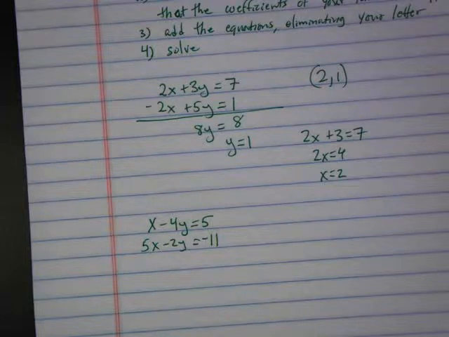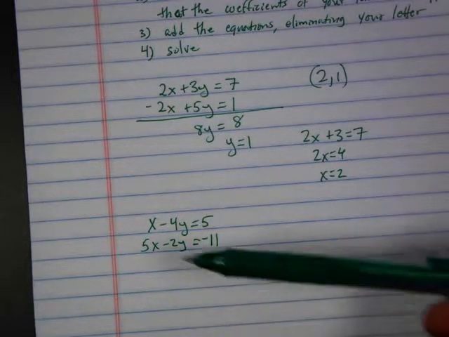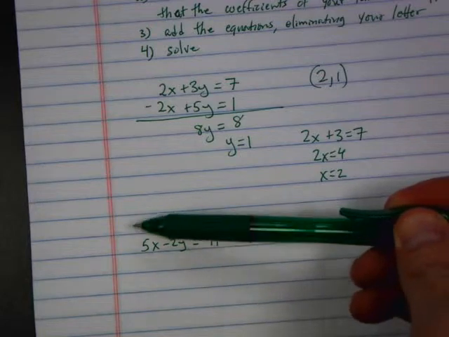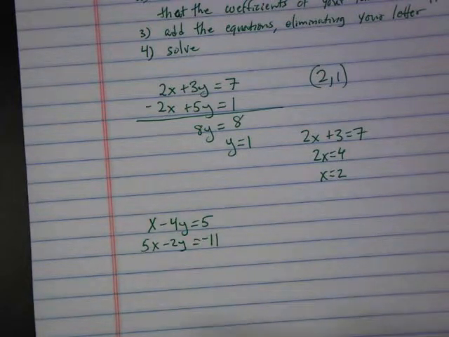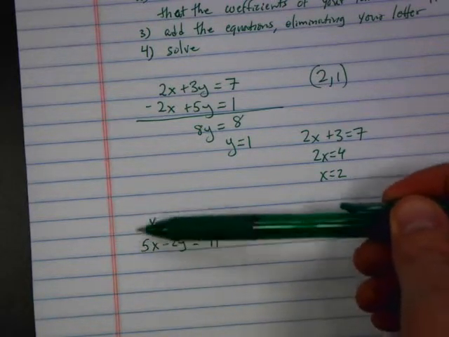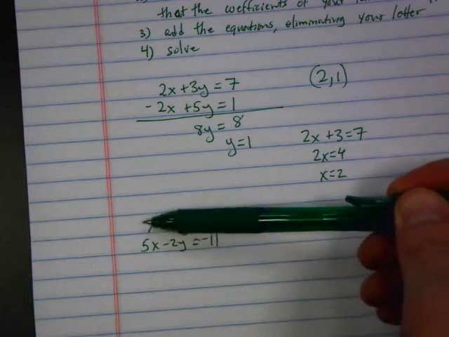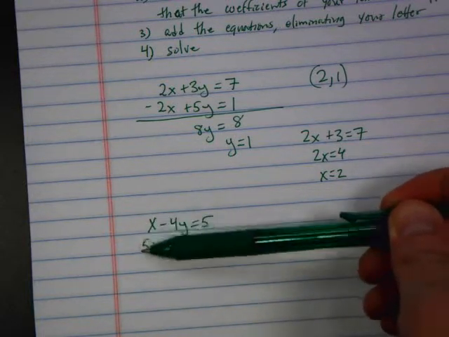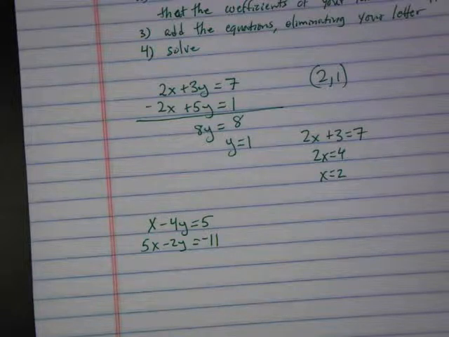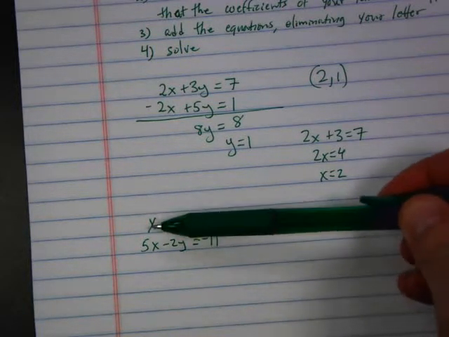So to do it by elimination, we pick a letter. Do you like x? Do you like y? X. You like x, okay? What you need to do is you need to look at your coefficients. This one's currently at 1 and this one's a 5. You need to multiply the equations by things to make it so they have the same coefficient, but one of them's positive and one of them's negative. So what might you multiply by? Negative 5. Take the top one and multiply by negative 5.